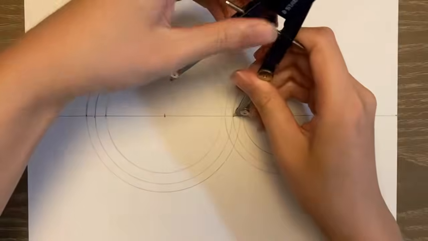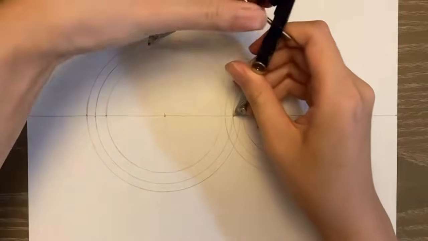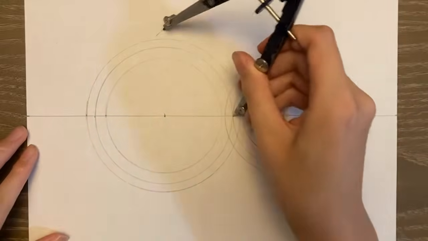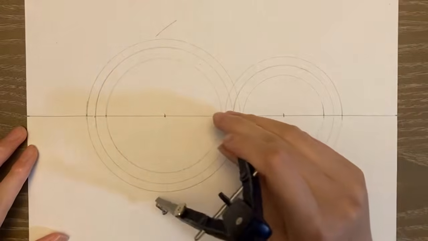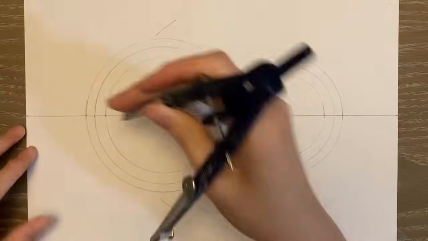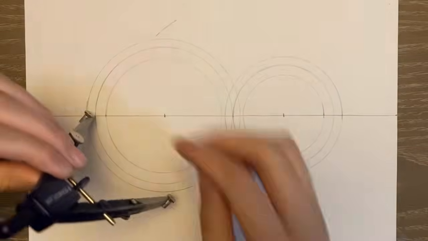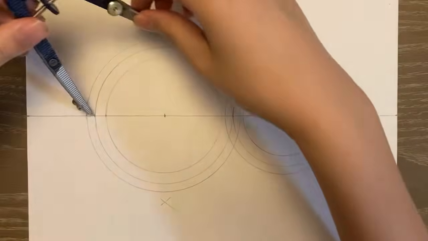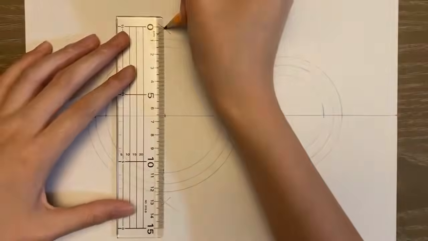At this time, we can start to divide our pitch circles into the number of teeth we have. So our gear on the left here has 16 teeth, and I'm just going to bisect everything with a compass. If you need help bisecting angles with a compass, I'll leave a video tutorial in the description.